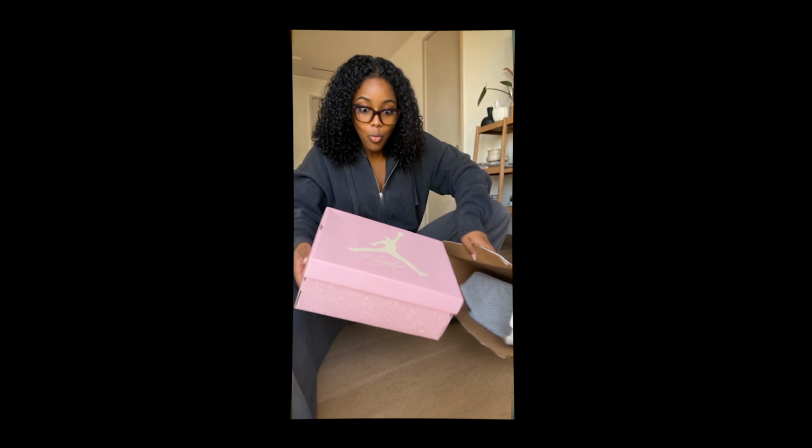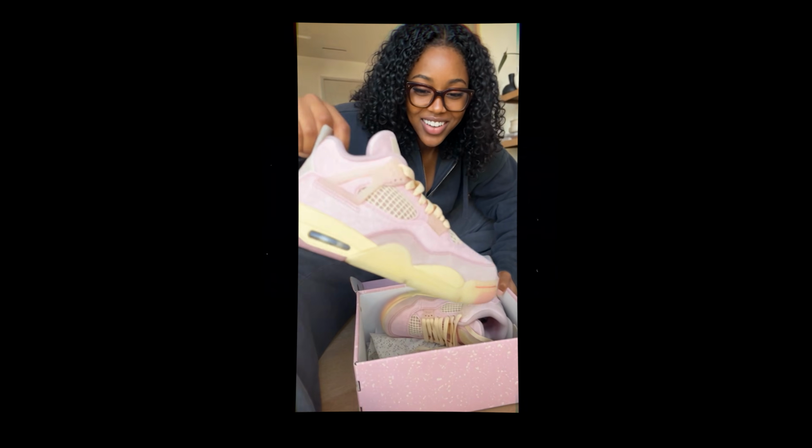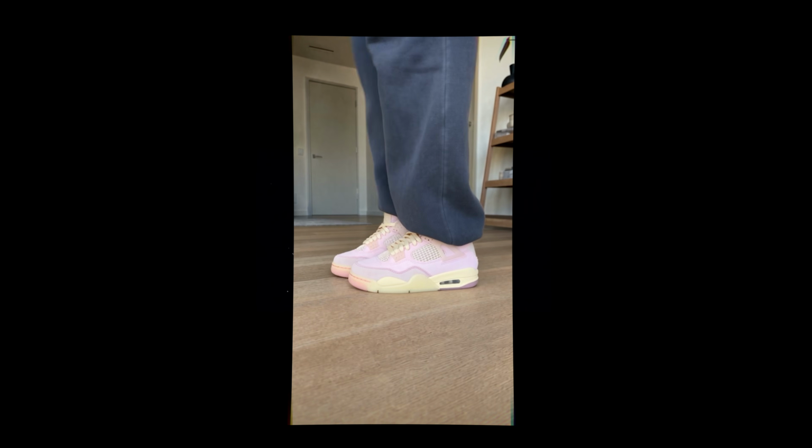Yummy. That's actually so freaking delicious. I highly recommend you try it. Okay, so I ordered these like 2 weeks ago. Oh my God, no way. I genuinely cannot believe how good these look in person. Look at this color. Yeah, I'm definitely keeping these.